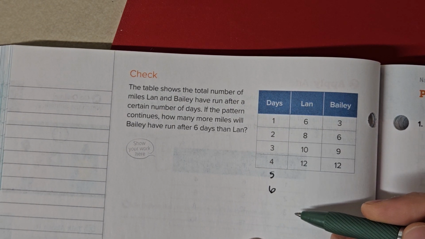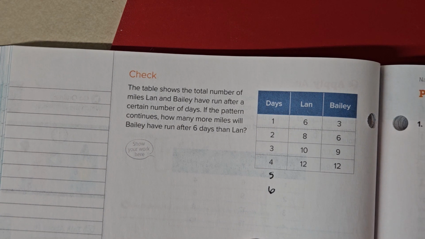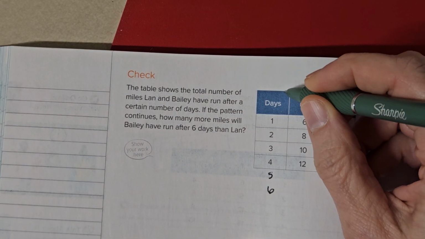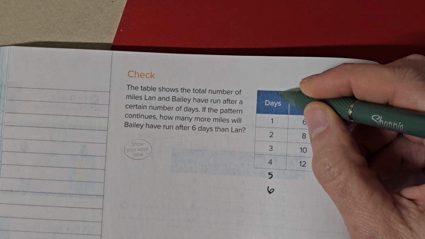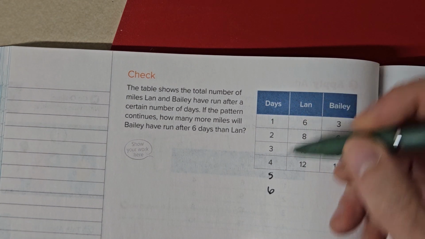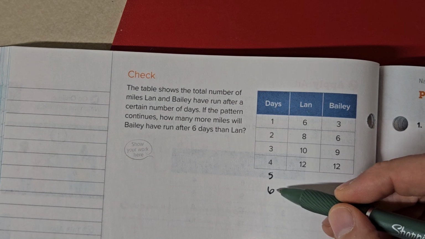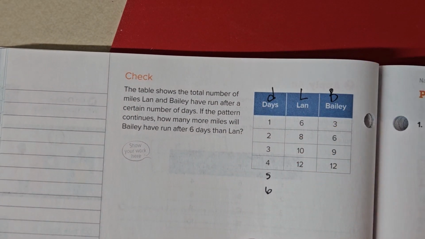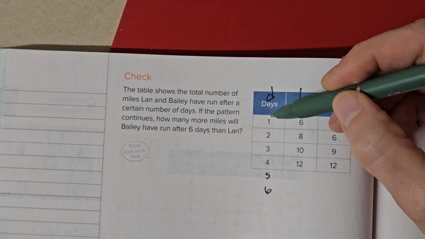Do you want to write this chart out for 30 days? Same, me neither. So we're actually going to write 2 rules. We're going to write a rule to get from days to Lan, and a rule to get from days to Bailey. Then we can substitute the value of the variable. So I'm going to say this is D, L, and B, and we'll write some rules.